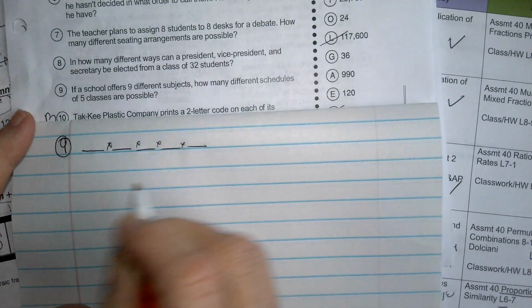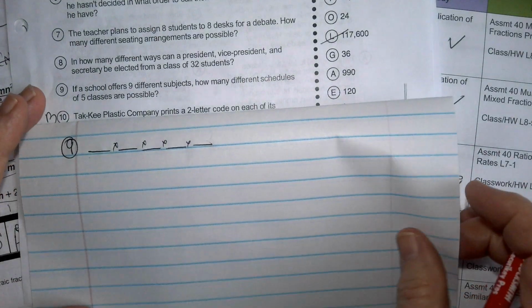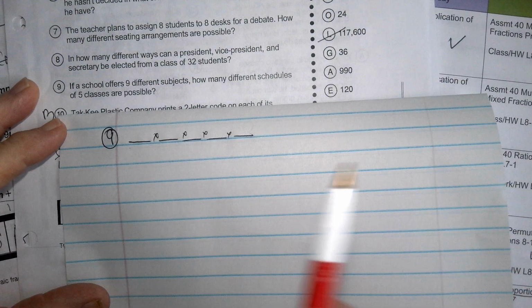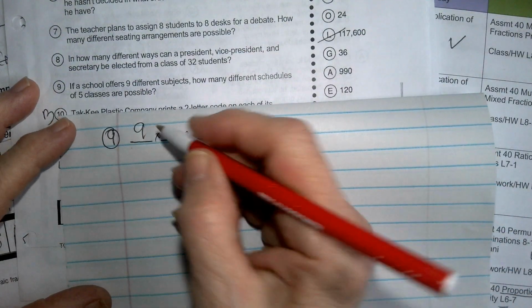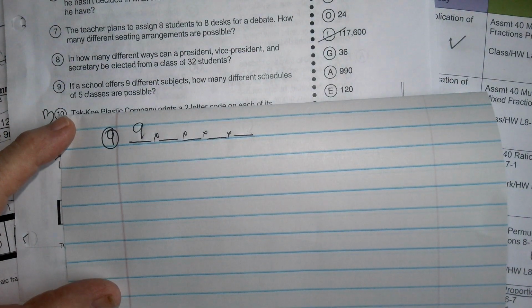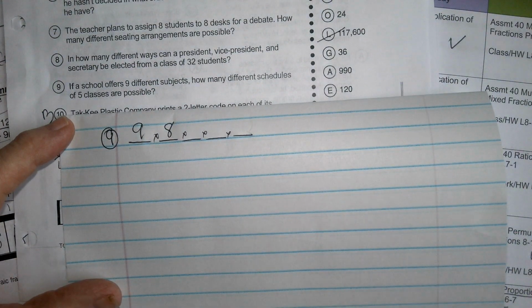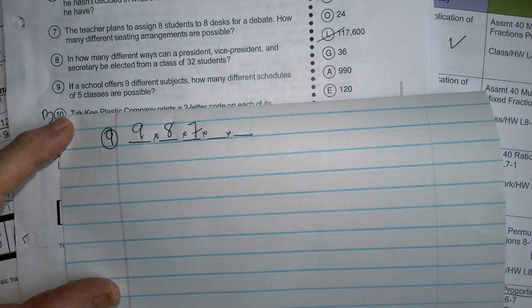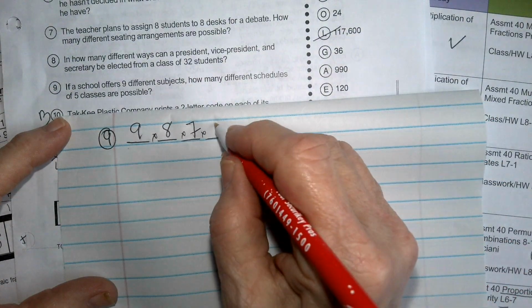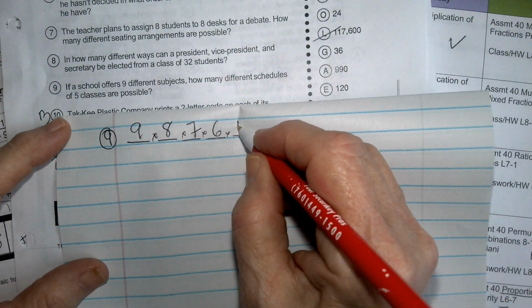Well, on the first one, how many choices of subjects do I have? 9. If I choose history, how many are left? 8. If I choose science, how many are left? 7. I choose math, how many are left? 6. And then what? 5.